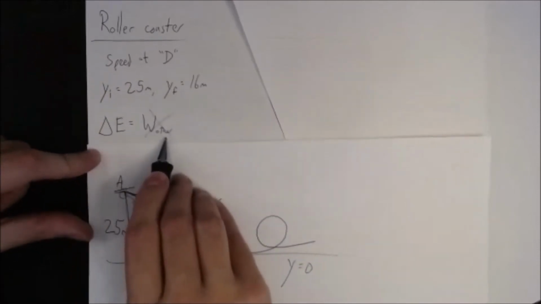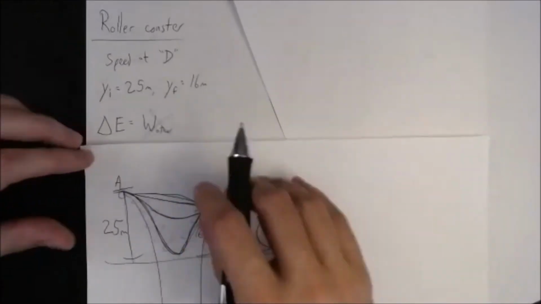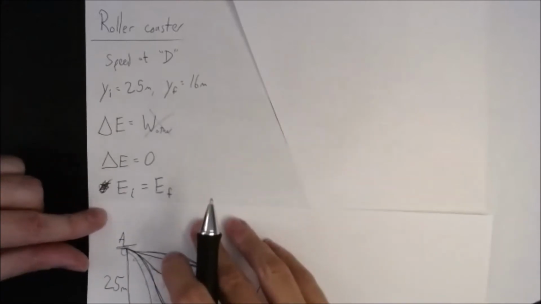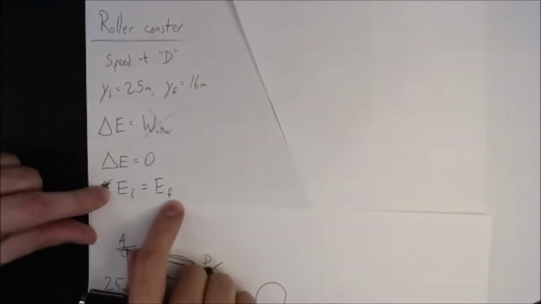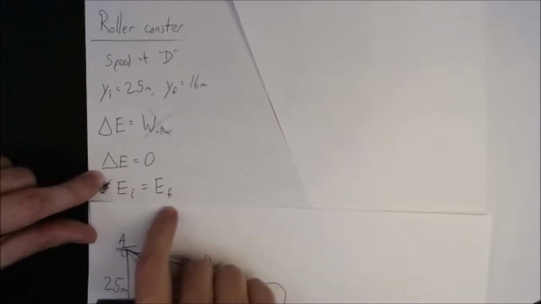Delta E is equal to work other. Well, there's no outside work because there's no friction in this case and no one's pushing on it. So delta E is equal to 0. Energy initial is equal to energy final. I just took delta E, made it final minus initial, and then did algebra to move things around.